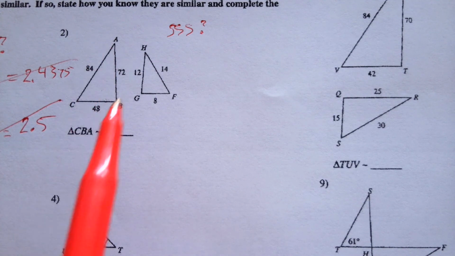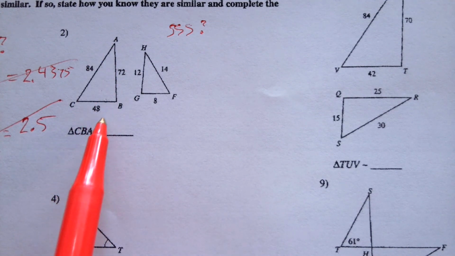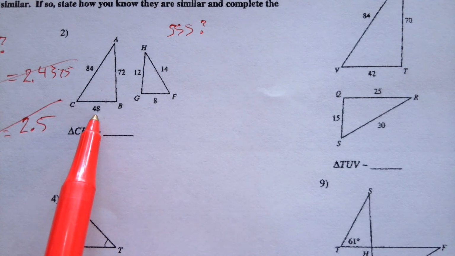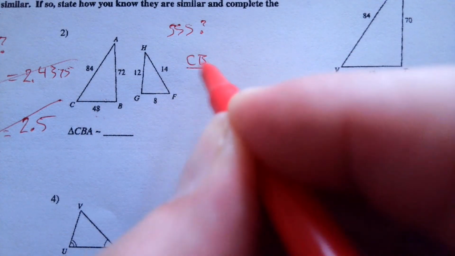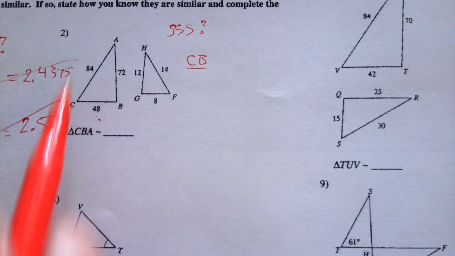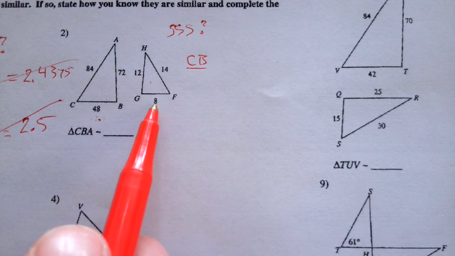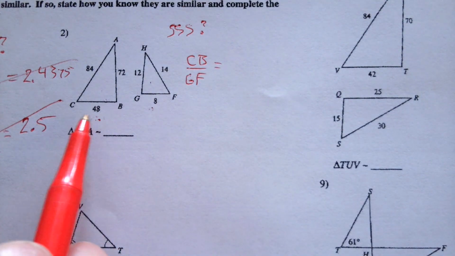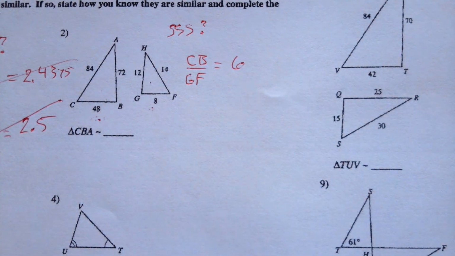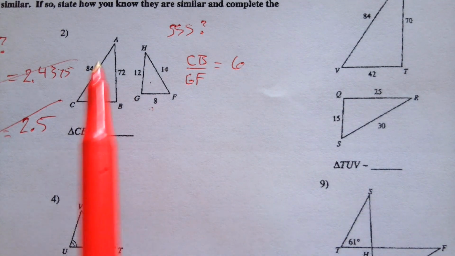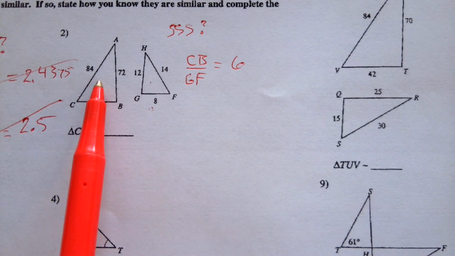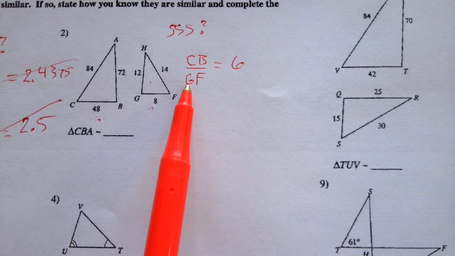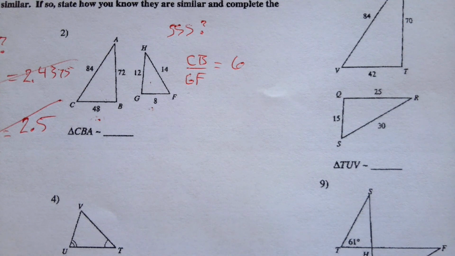I'm going to look, okay, what is my smallest side? That would be CB, right? So to figure out what corresponds with CB, well, this was the smallest number out of the 3, so I have to compare it to the smallest number out of the 3. That would be compared with GF. And CB, 48 divided by 8, that's just 6. You have to make sure that you're comparing the correct side, the smallest side with the smallest side, in the correct order. So I chose to do big triangle to small triangle, big triangle on top, small triangle on bottom. All my other fractions have to be that way.